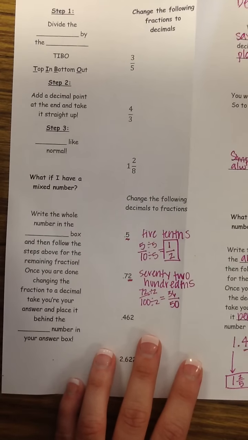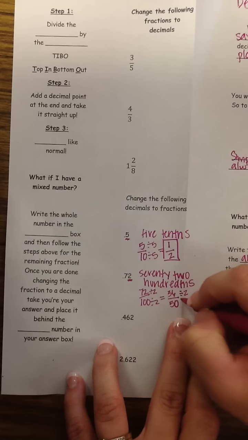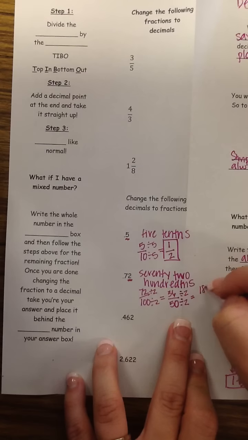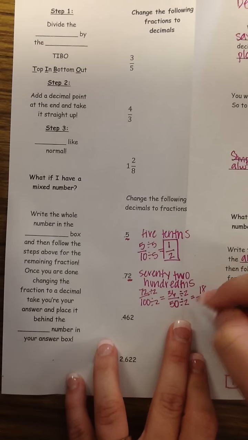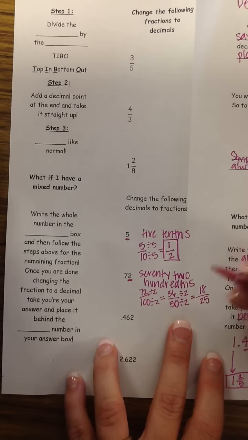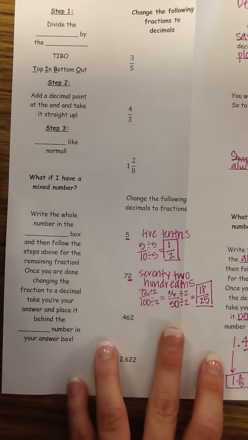But is this fraction simplified all the way? Nope. These are both even numbers, so I know again I can divide it by 2. 36 divided by 2 is 18, and 50 divided by 2 is 25. Can I simplify this fraction anymore? Nope. So there's my final answer.